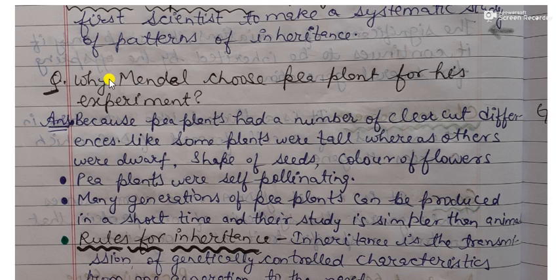Now, students, Mendel chose the pea plant for his experiment. Why did he choose a pea plant? Why did he not choose an animal? There are several reasons. The pea plants had a number of clear-cut differences, like some plants were tall, whereas others were dwarf. So there were a number of characters which can easily differentiate between two plants.